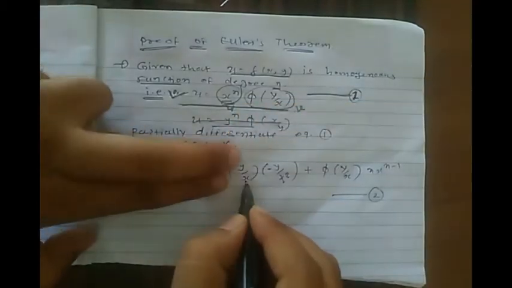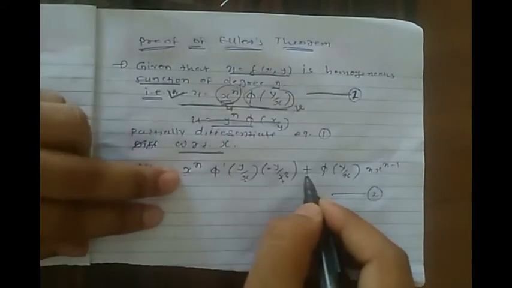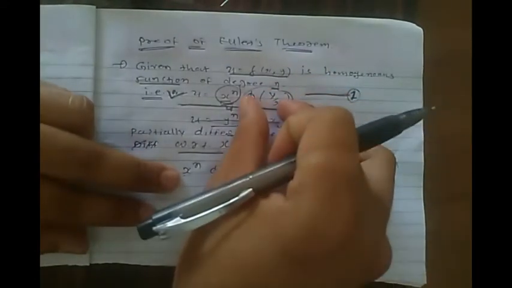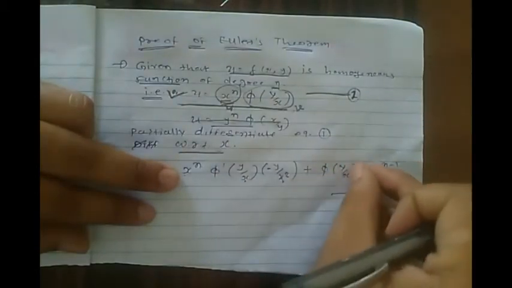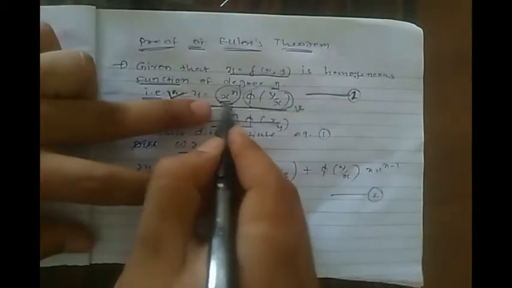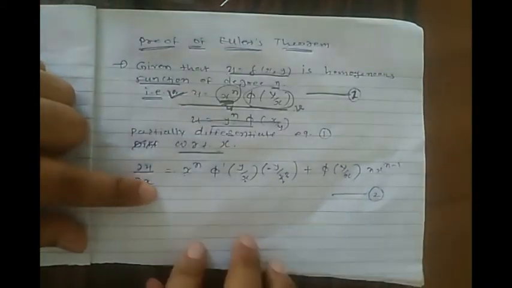So phi prime of y by x into, by chain rule, minus y by x square. Clear? Plus, now this function will be as it is in the next term, so phi of y by x. Now I will partially differentiate x raised to n, that is n x raised to n minus 1.